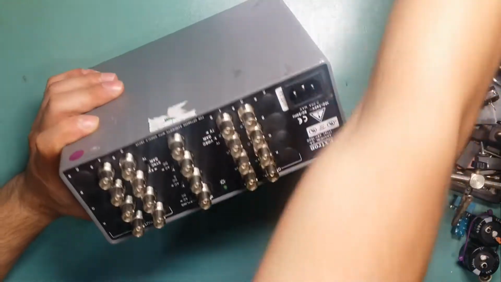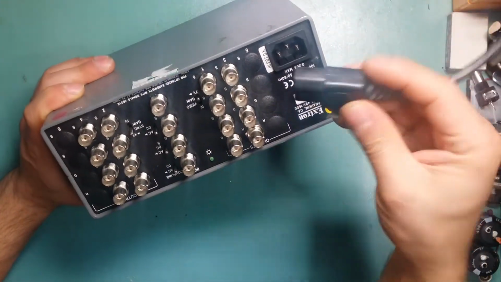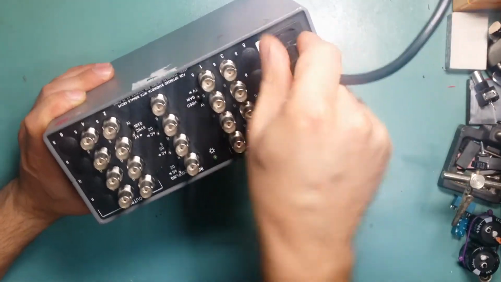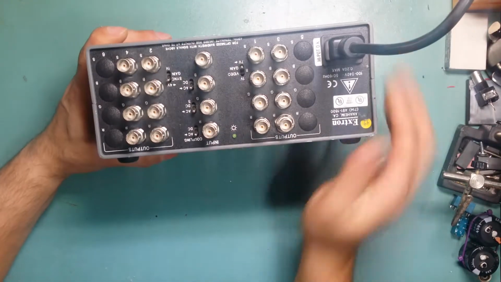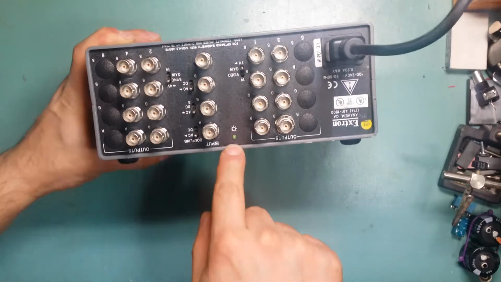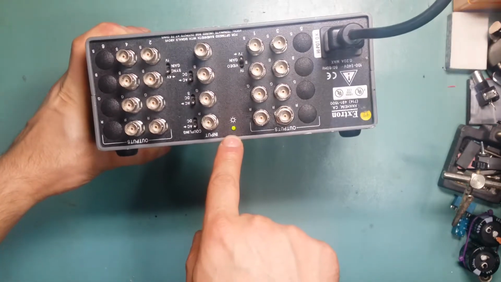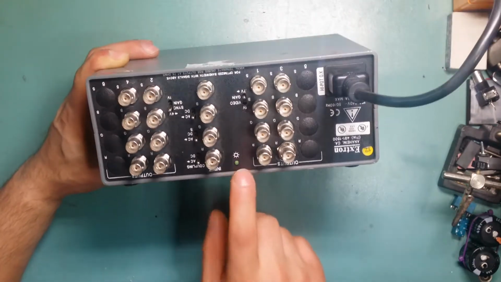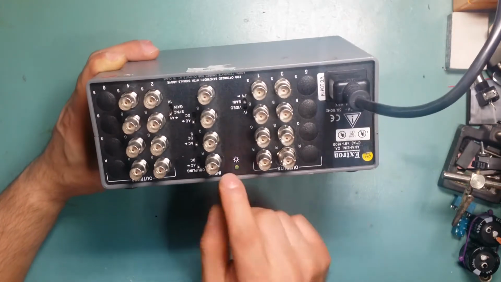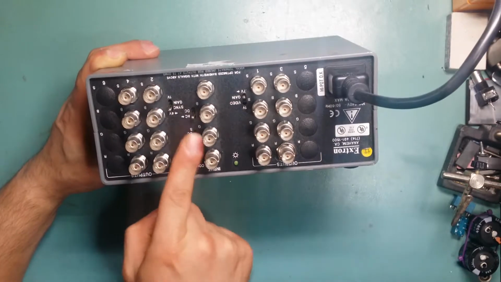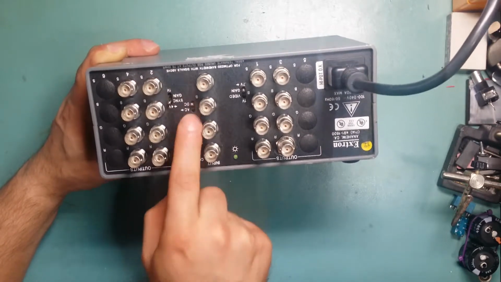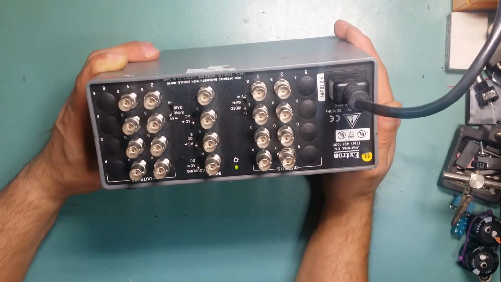So you've got power coming in from the front. We just put the power in and see what happens. Okay, as you can see here, this LED is flashing. I don't know if it shows on the camera. Yeah, you can see this shouldn't be flashing. I think it should be just a normal on. Changing any of this? Nope, it doesn't change anything.